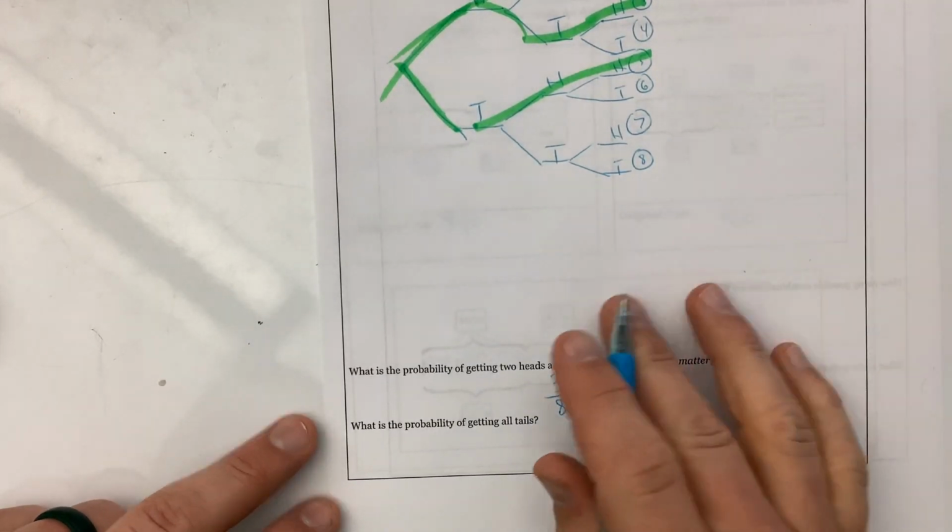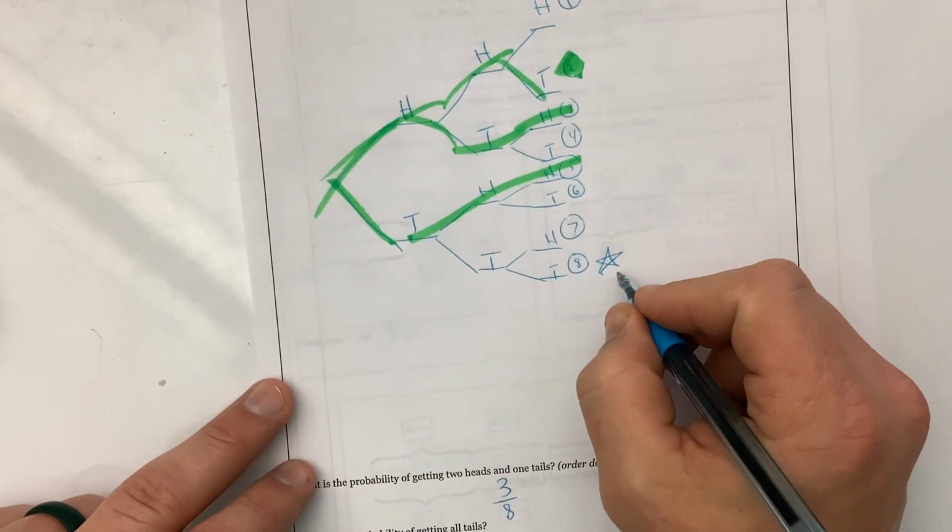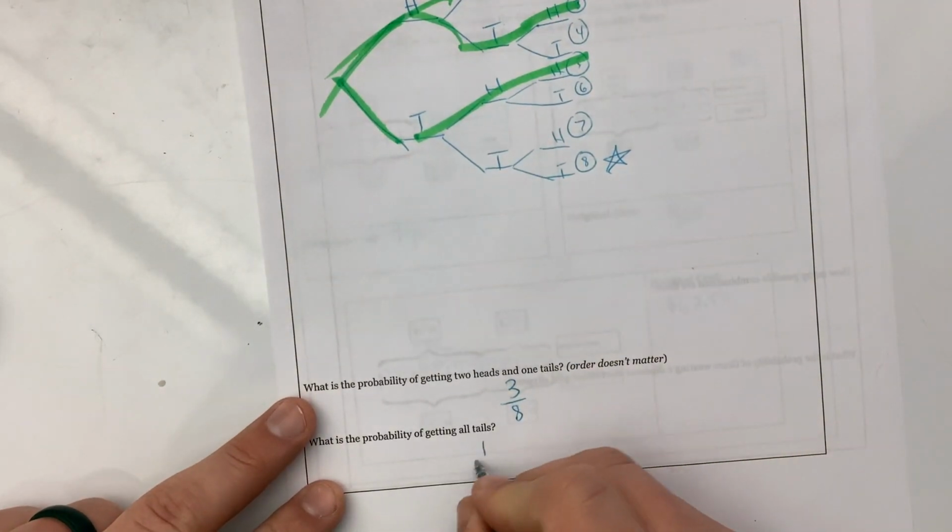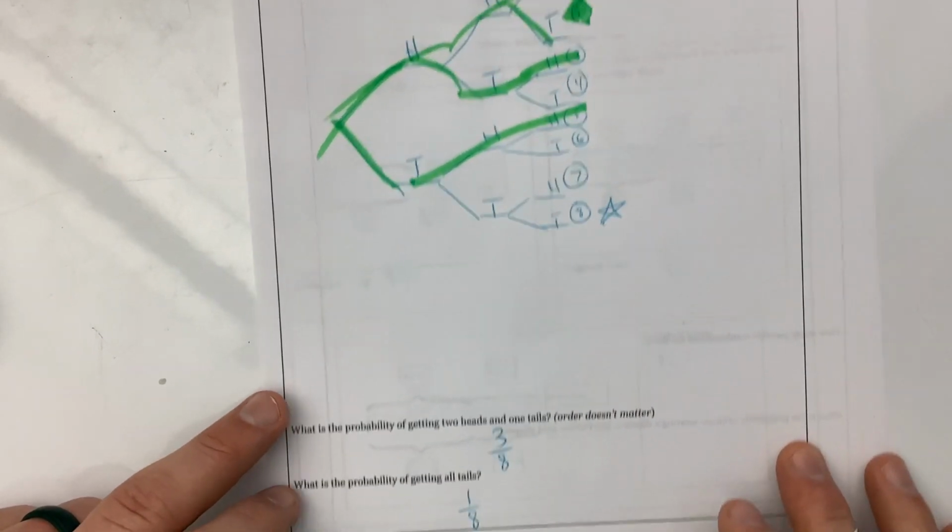And all tails is just this last one. So there's only 1 out of 8.